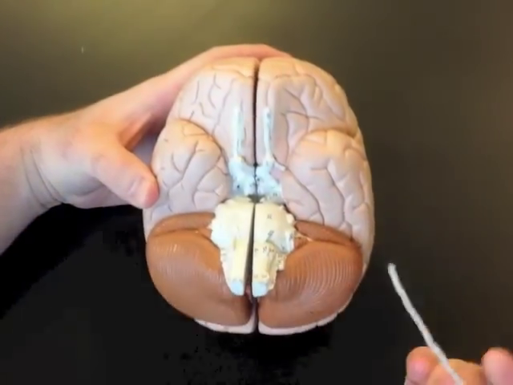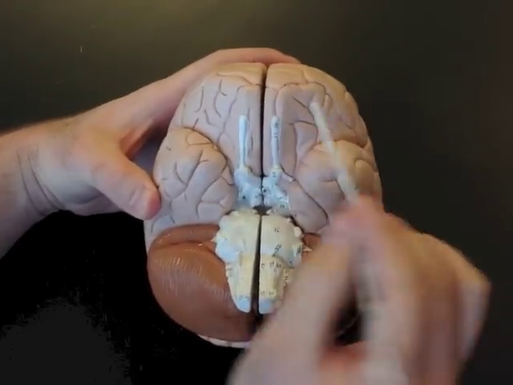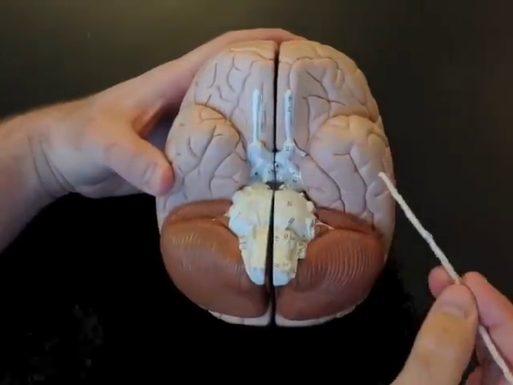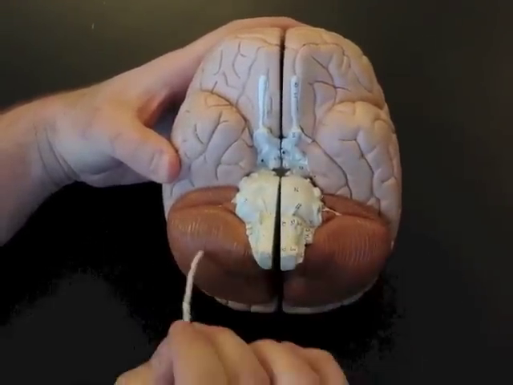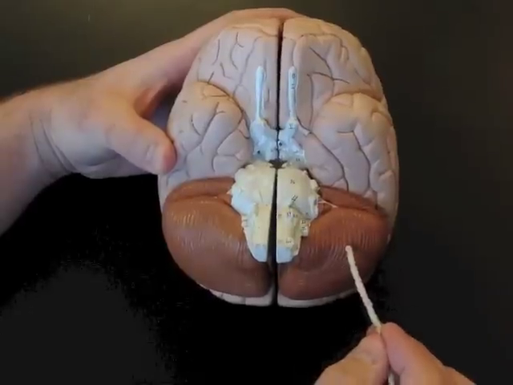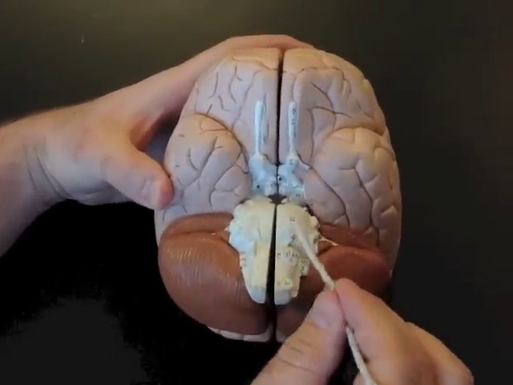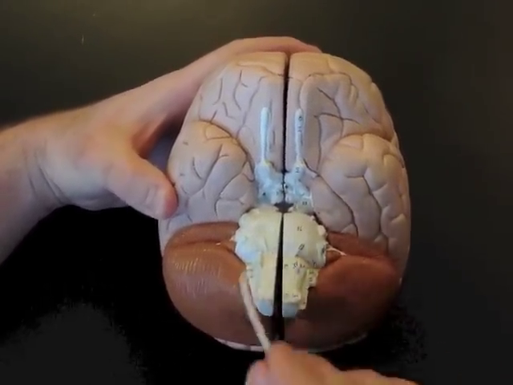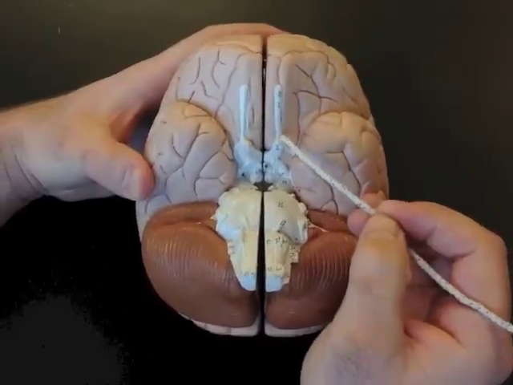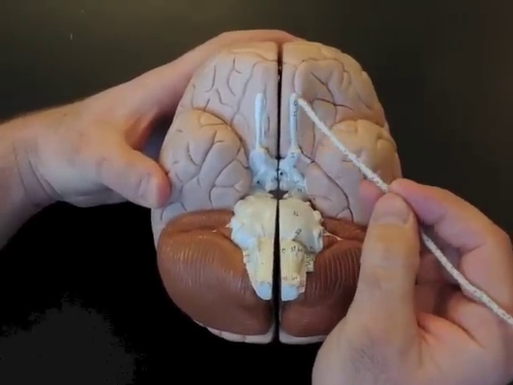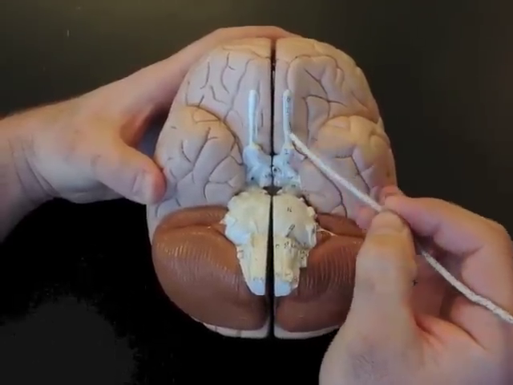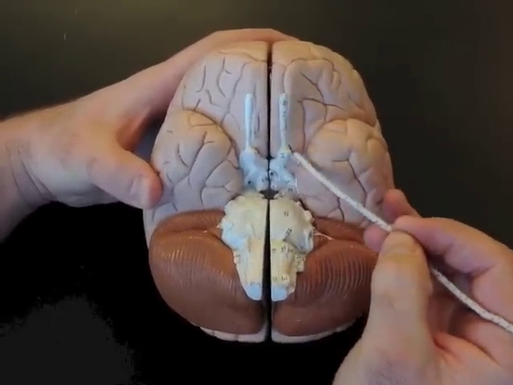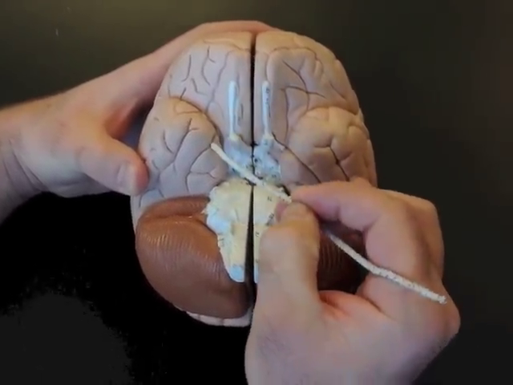Inferior view, some of the things we can see are frontal lobes, temporal lobes, the cerebellar hemispheres, and then the pons and the medulla oblongata. Here is the fiber tract on each side for cranial nerve number 1. So these are the olfactory tracts.